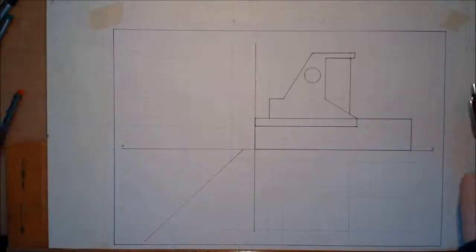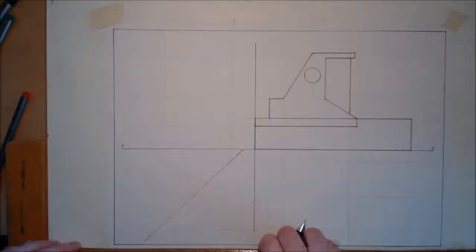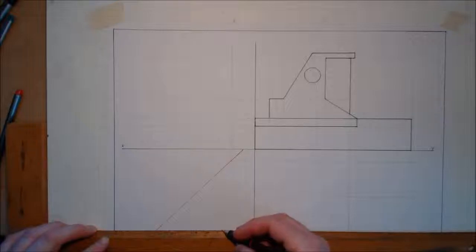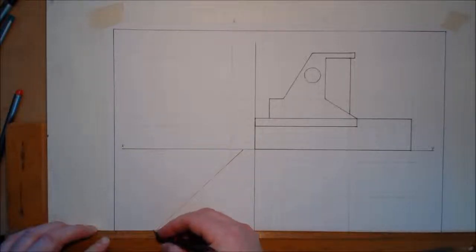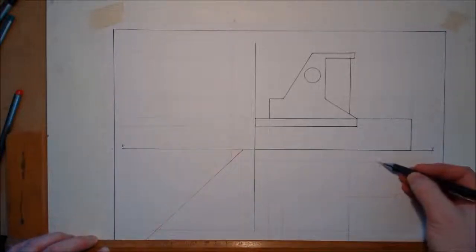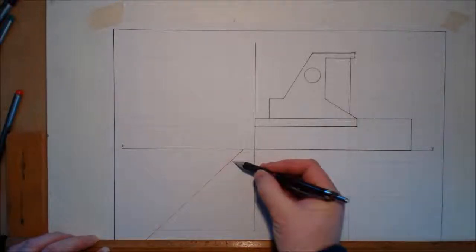Okay, so if I want to get my lines for my end view set up straight away, I can come across there with my plan. There's the width of my plan, so I'm carrying them across.